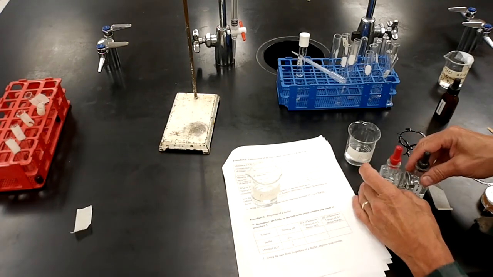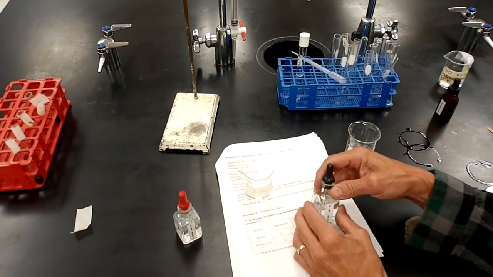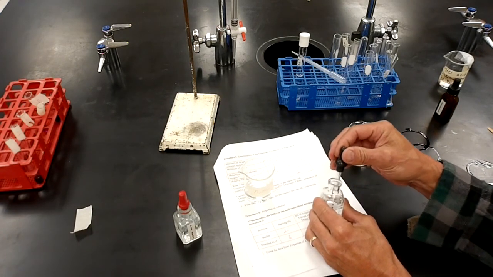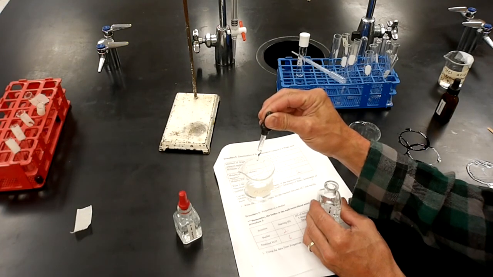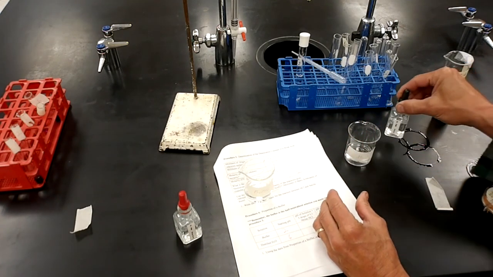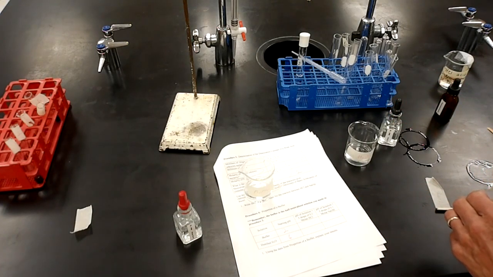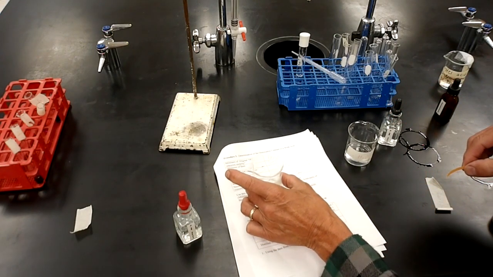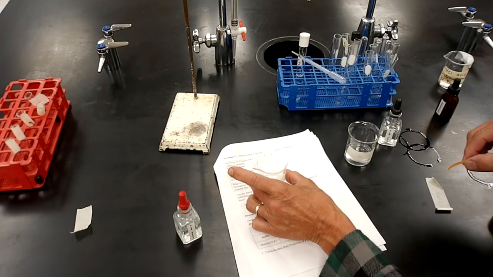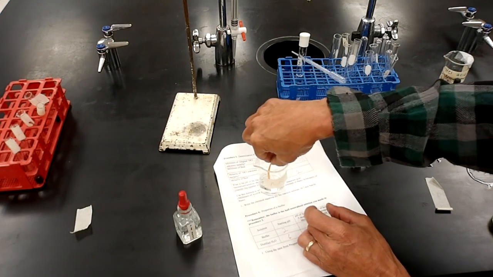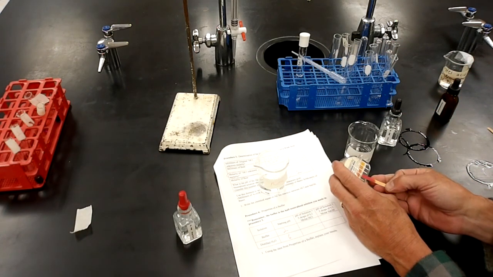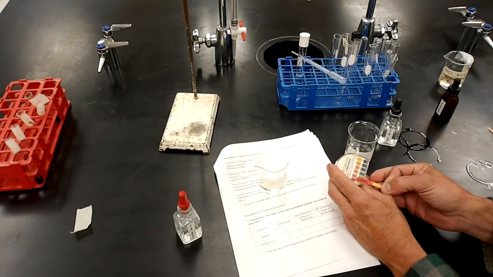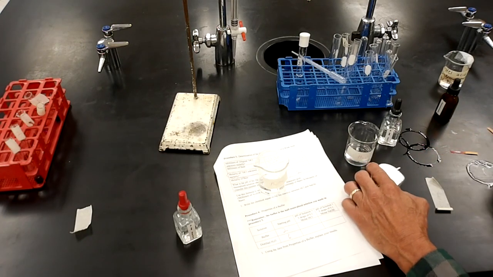There's the buffer. Hydrochloric acid, so we've got a pH of 2, and I'm going to add 5 drops of this acid. 1, 2, 3, 4, 5. Mix it around a bit. Measure its pH. And I could call it a pH of 1. It's fairly acidic.